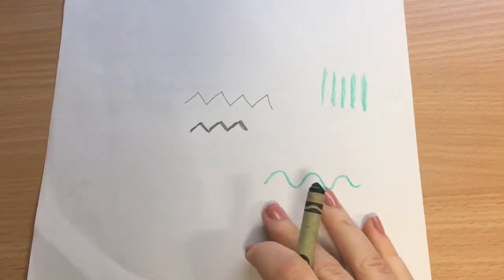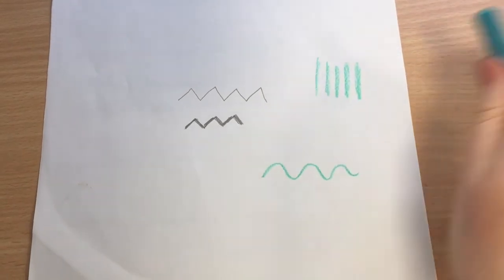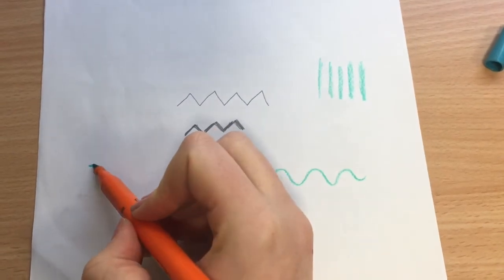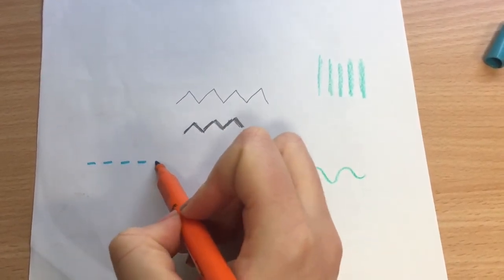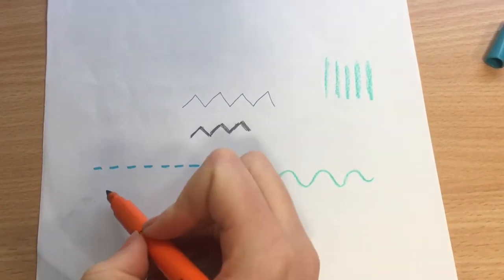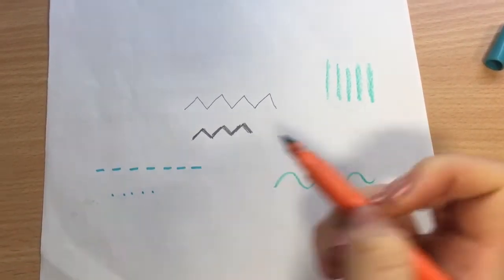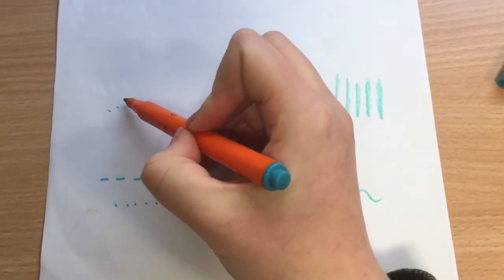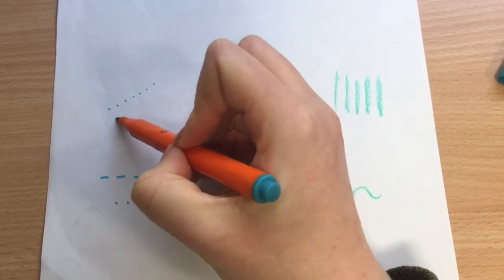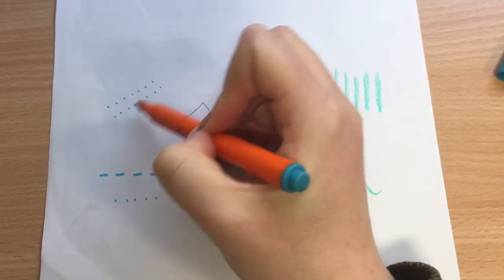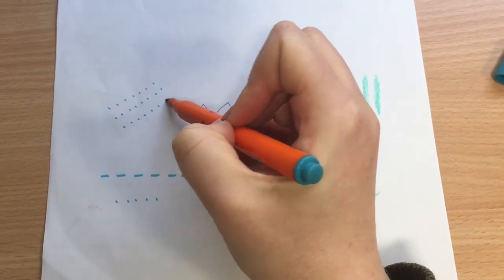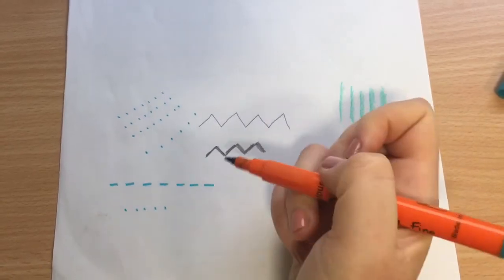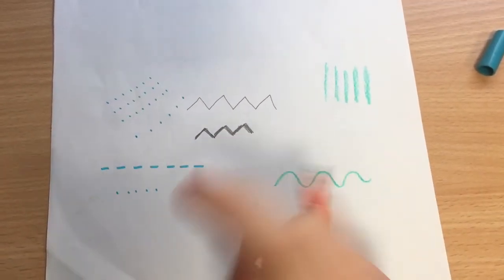Now I'm going to swap for a different art resource. Let's try my felt tip pen. Now I'm going to do a slotted line, a dashed line here, or I could do a dotted line. I might want to, like I said, vary direction. Maybe I'm going to do a diagonal and go across and do my dotted line that way. I've noticed that with my felt tip pen, it doesn't matter how hard I press, the same colour still comes out. I wonder if that will be the same with my other resources.